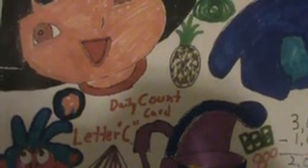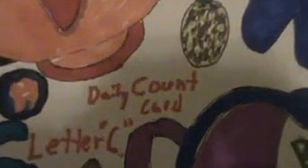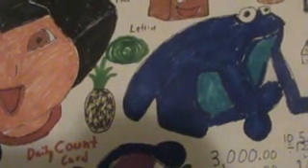Hello, as I can show you here, the Dora the Explorer and the letter C coloring you see is at the letter C. The letter C could stand for the daily count, or it could stand for card. But you have some artistic colorings right here.